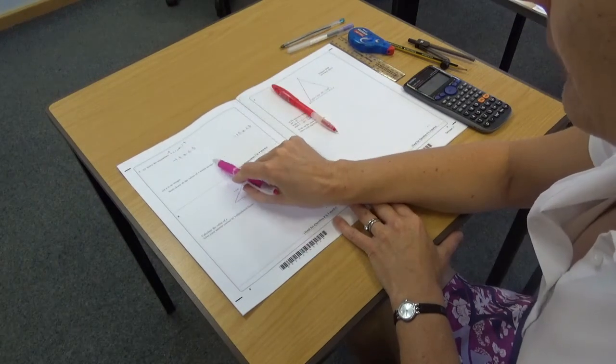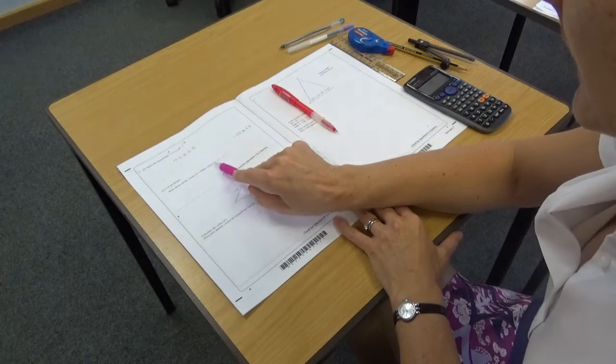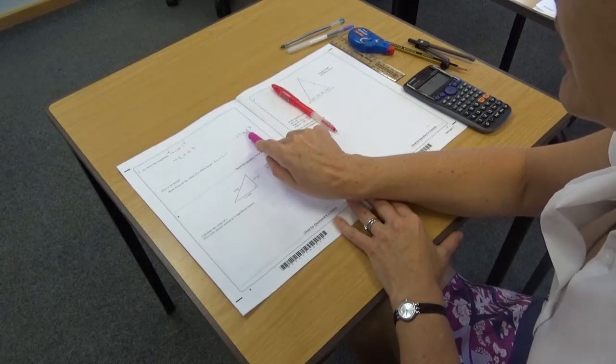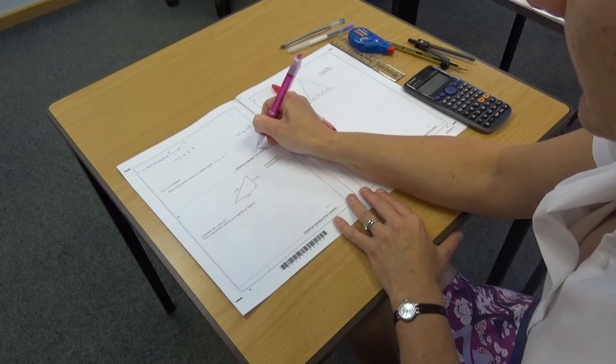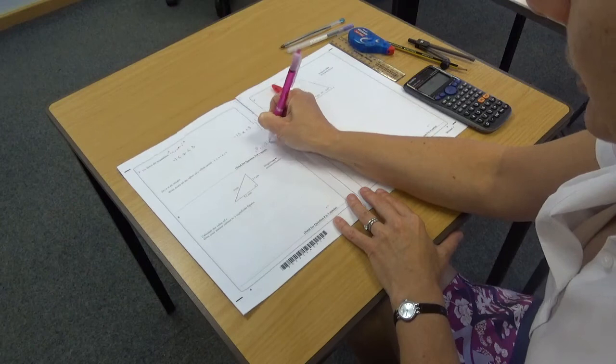In part 2, I've got the same inequality, so it's just asked me what numbers are between -1 and 3. That's -1, 0, 1 and 2.